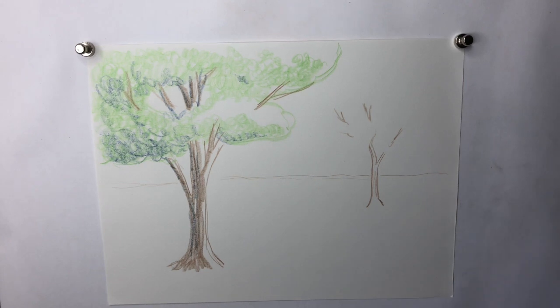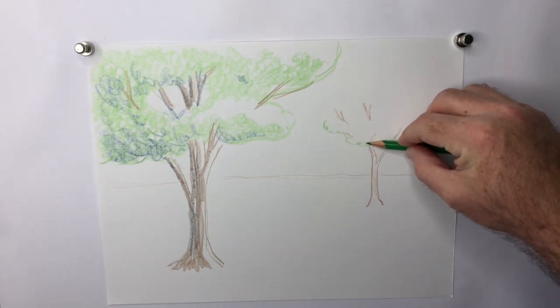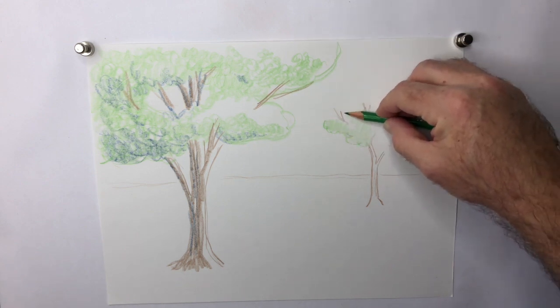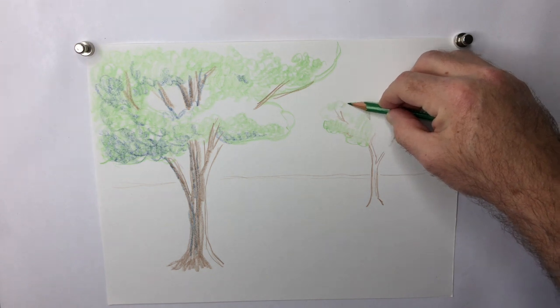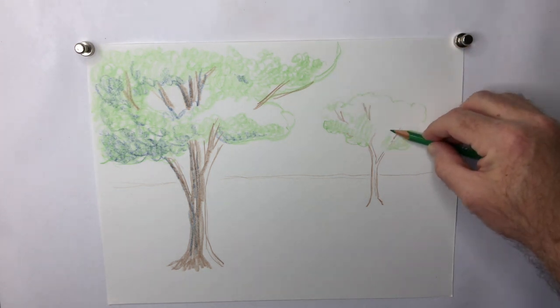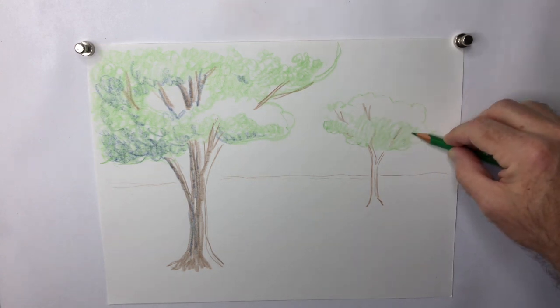Again, start by outlining the very basic shape of what you want your tree to look like. But because it's in the midground, it's not going to have a whole lot of detail, at least not nearly as much as the tree that's in the foreground. Use the same basic recipe that you used for the tree in the foreground. Start by creating outlines, and then kind of use the side of your pencil to scribble in the very basic colors that fill in those shapes.